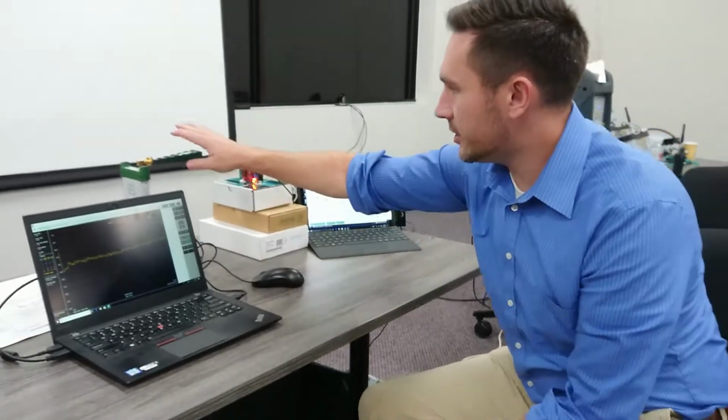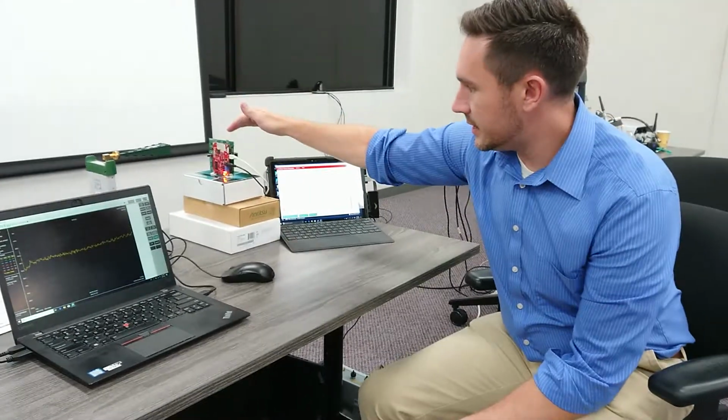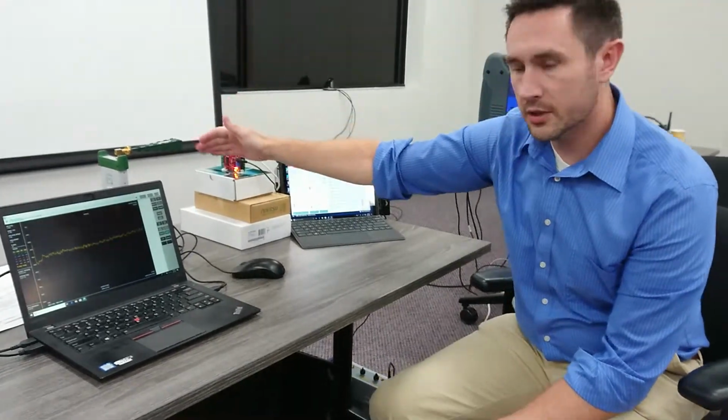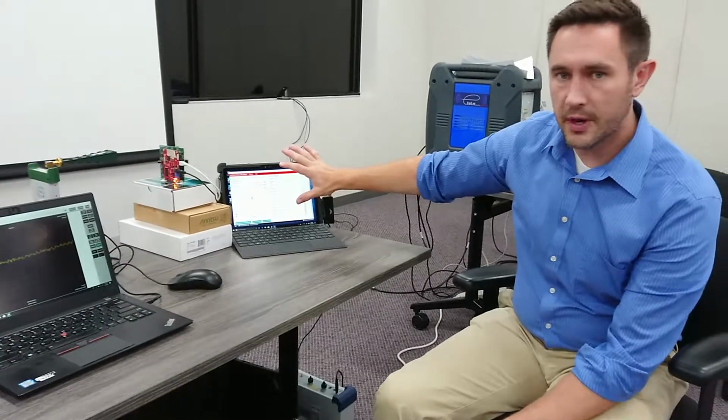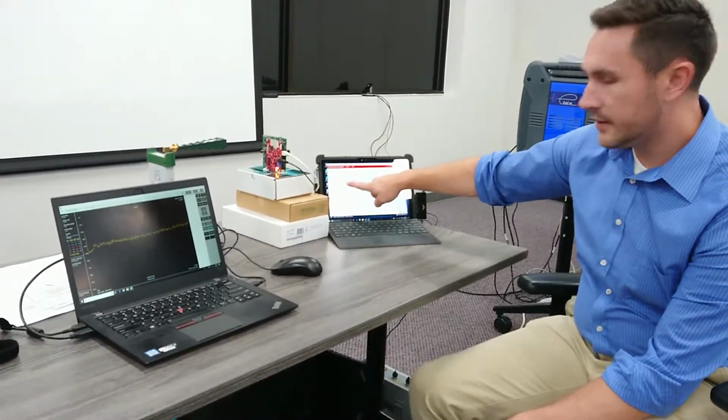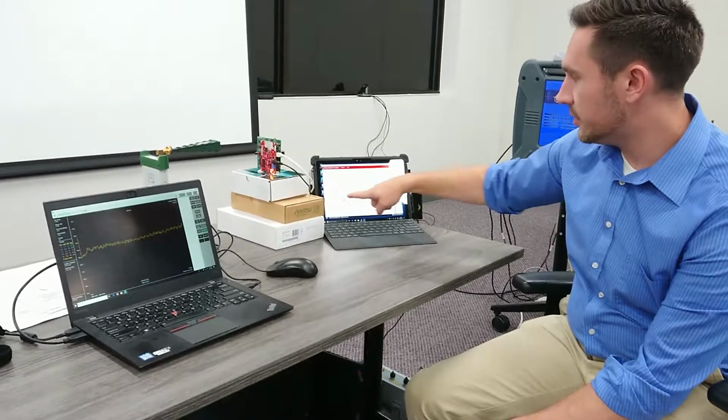So we have our spectrum analyzer set up here with the software running on the PC. We have a TI-1642 radar module transmitting an FMCW signal. And this is our control software for the radar. So what we have is a signal that's producing a 76 to 77 gigahertz signal.